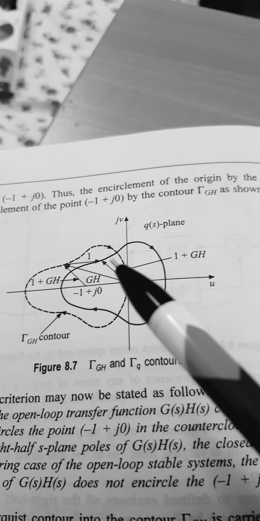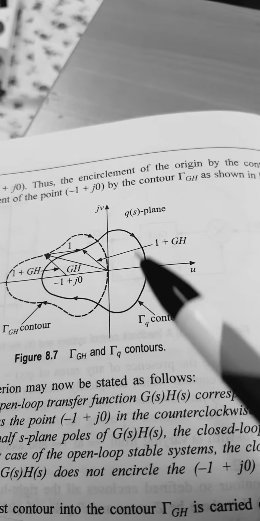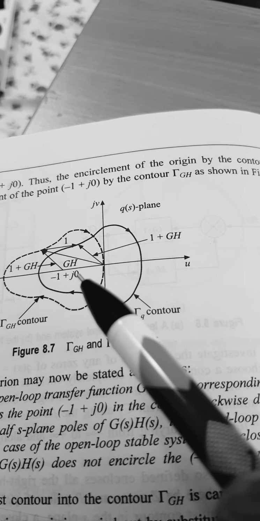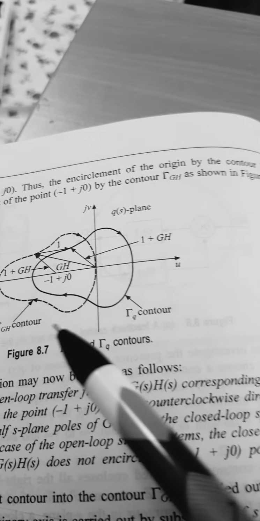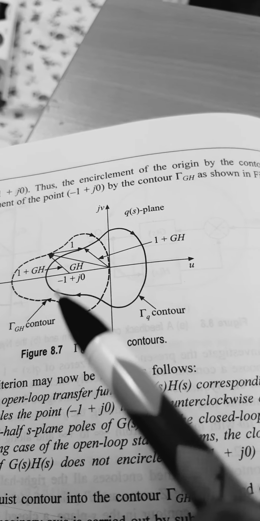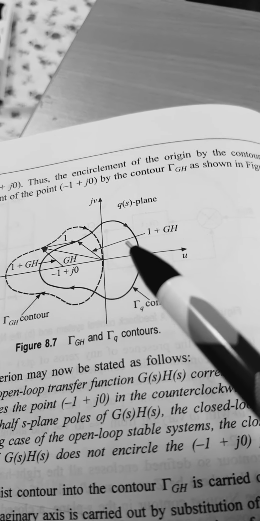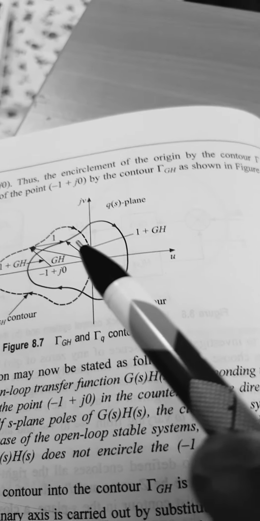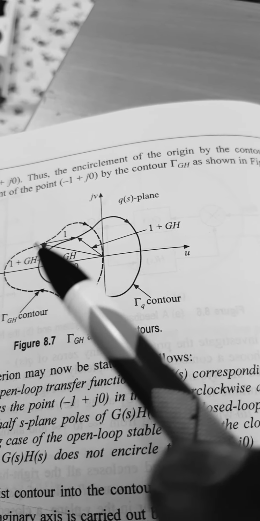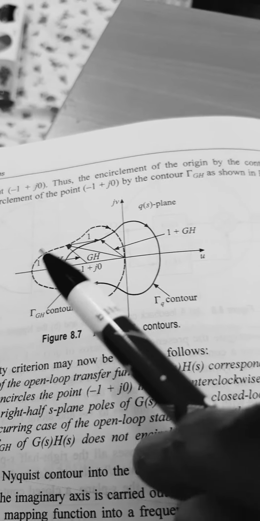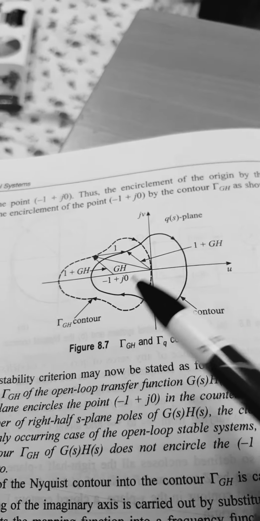The G of H contour is obtained by just shifting this to the left, and it is related to the point minus 1 plus J0. So you should see whether the G of H contour encircles the minus 1 plus J0 point. If you are using tau Q, the 1 plus G of S contour, in that case it should encircle the origin. But if you are taking only the open loop transfer function, then it should encircle minus 1 plus J0. That is the main point you should remember.